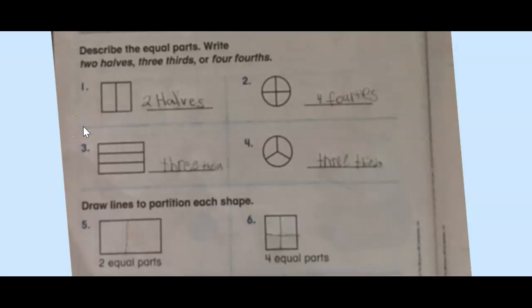Let's look at our homework from yesterday. This is Mayan's work. He did a great job. Remember, the directions said describe the equal parts. Write 2 halves, 3/3, or 4/4. For number 1, your answer should have been 2 halves. If you got that answer correct, give yourself a star.